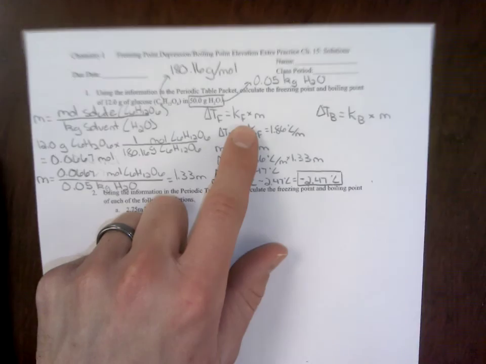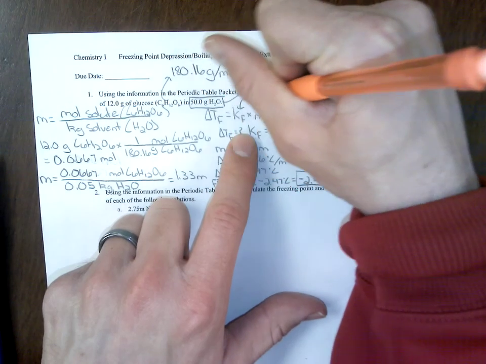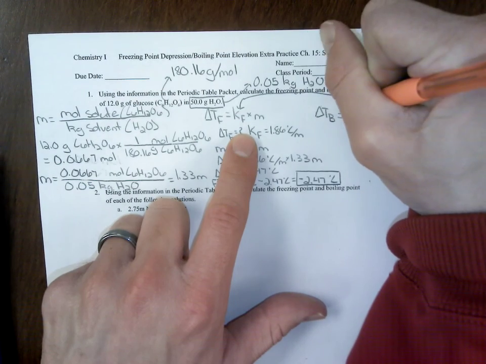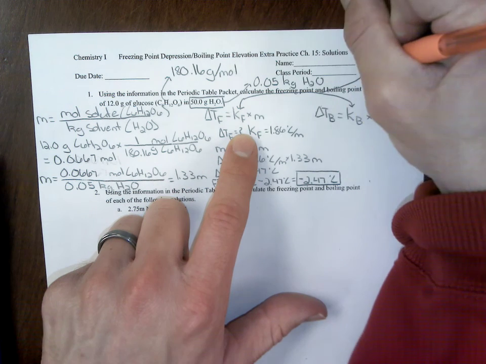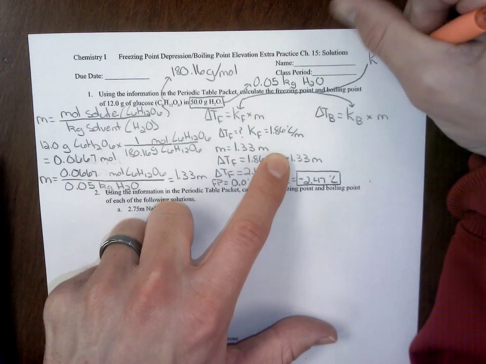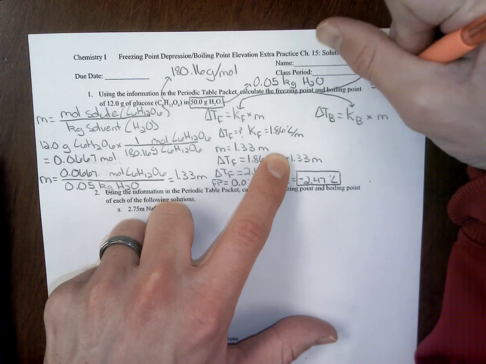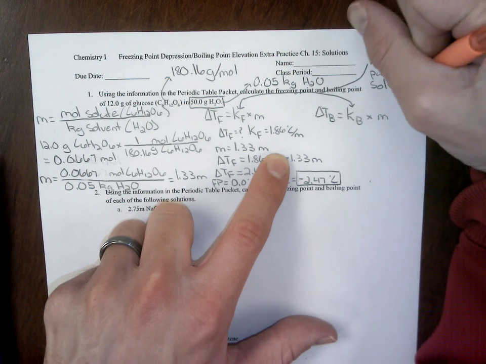Now, I want to make a note here that these K values, both Kf and Kb, are the K for the pure solvent, okay? Not the solute, but the solvent.